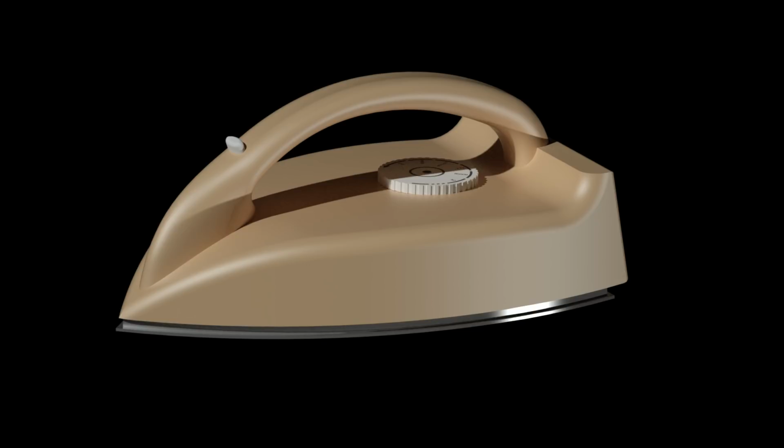So now we have completed the tutorial on 3D modeling and rendering of an iron box.